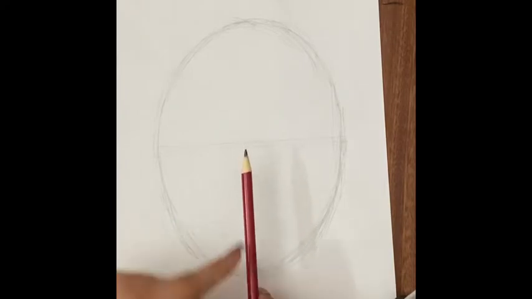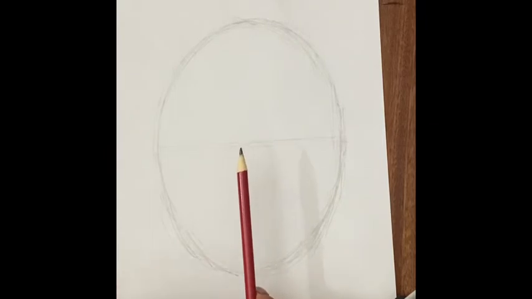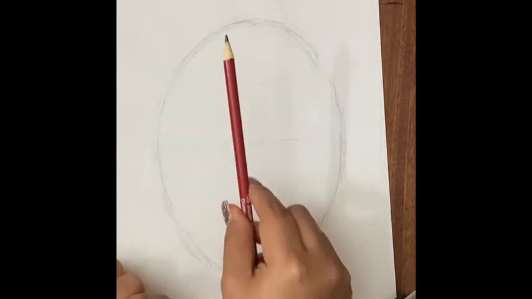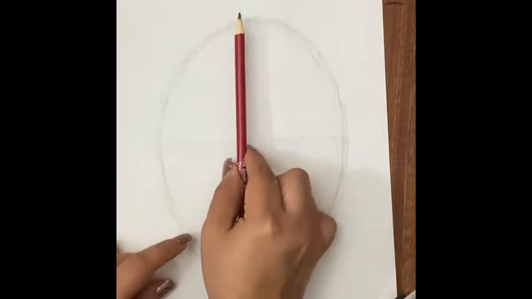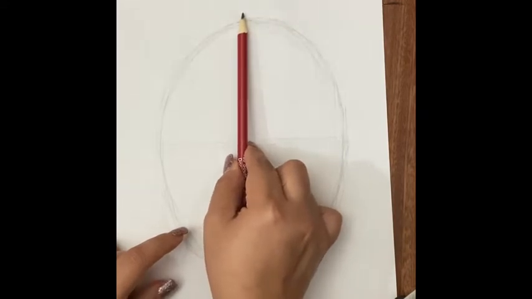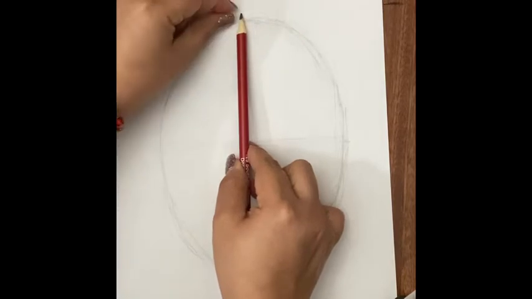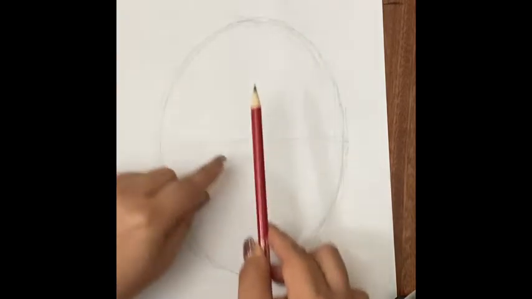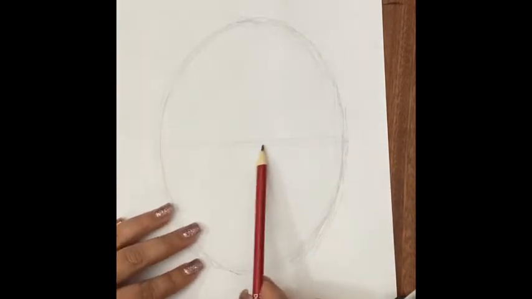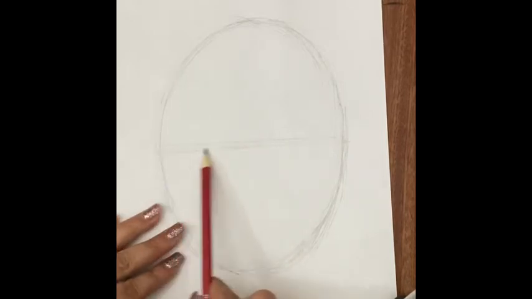So from the tip of my finger to the tip of the pencil, that's the measurement of this space. I'm going to take that, bring it up, and place my finger on that line, and the tip of my pencil is going to tell me if the space is even. I have a little bit of a gap up there, so that tells me I should move this line a little bit lower. So I'm going to do that right here, bring that down.